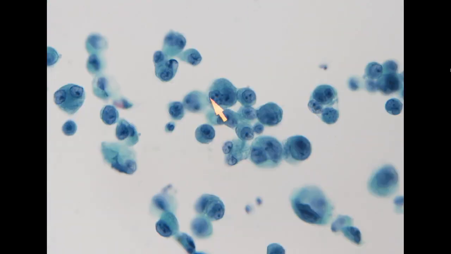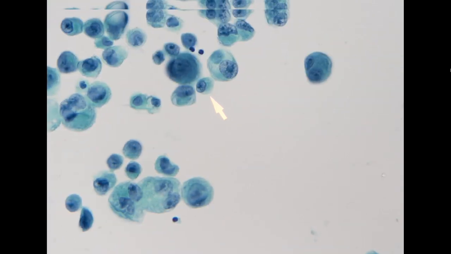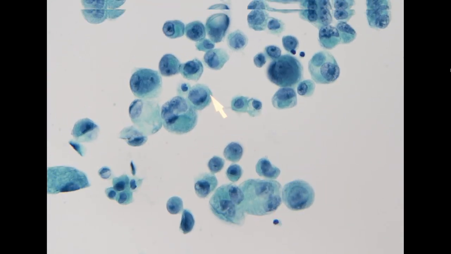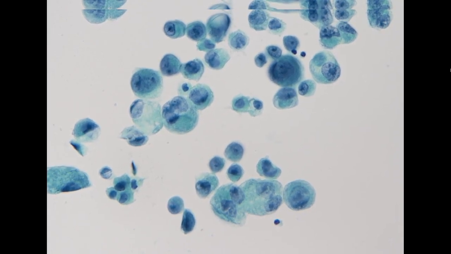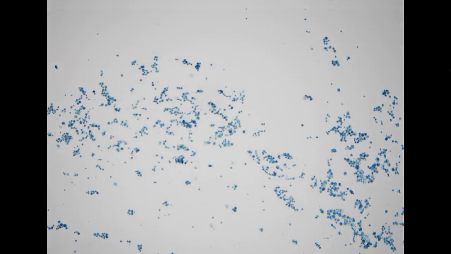So this is classic for metastatic adenocarcinoma. And there is almost no benign mesothelial cell in the background. Everything looks like a cancer cell. So this is in the scenario of recurrence, like advanced stage disease.